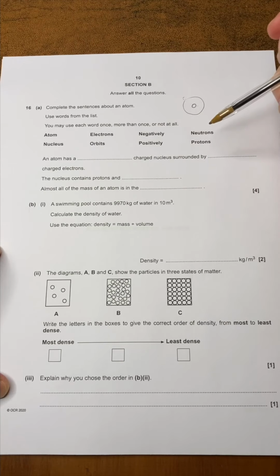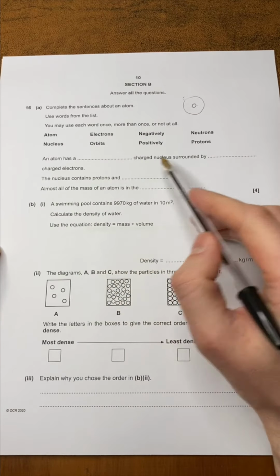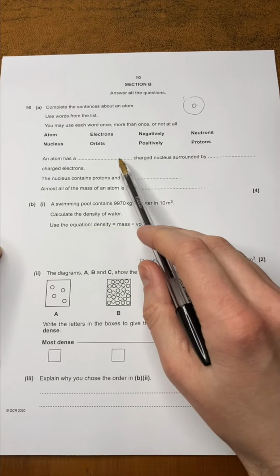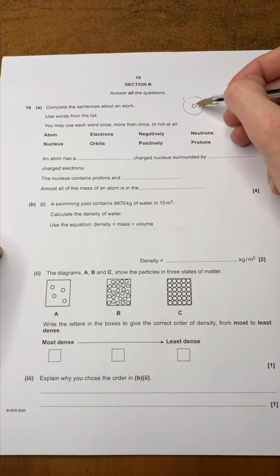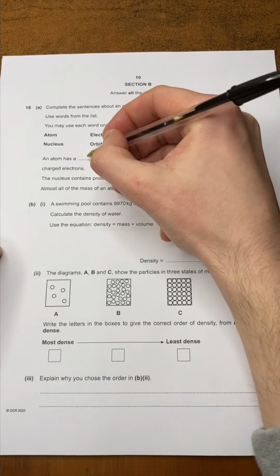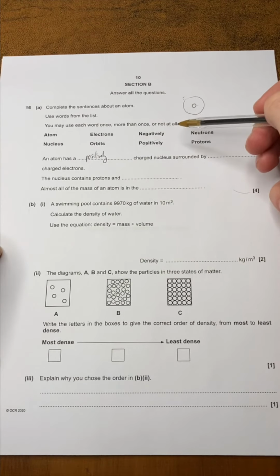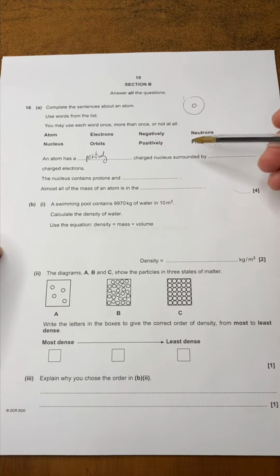Having a look at the sentences we're asked to complete, we can see that an atom has a something charged, so positive, negative, neutral, this kind of stuff there. So this is going to be some kind of descriptor for charge. It's talking about a nucleus, our electron's negative, so overall positively charged nucleus. There we go. Don't know why I bothered crossing it out. I could use that word again, but just keep a track of what I'm using.